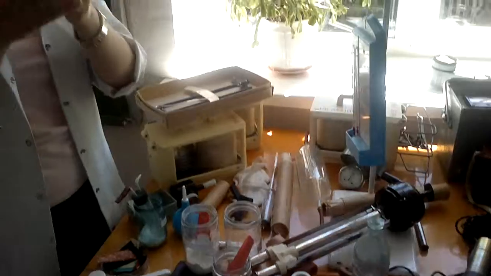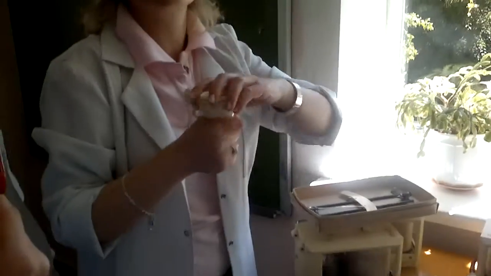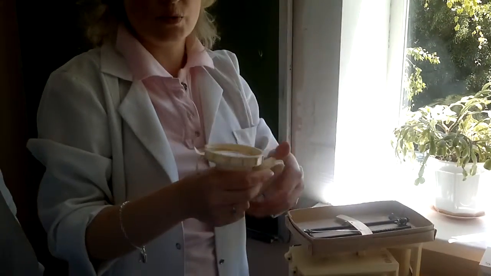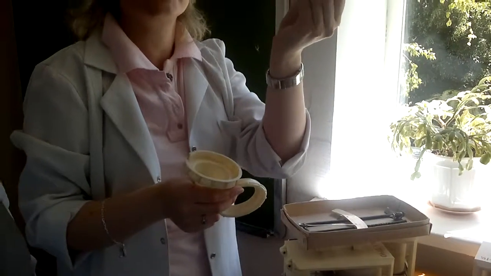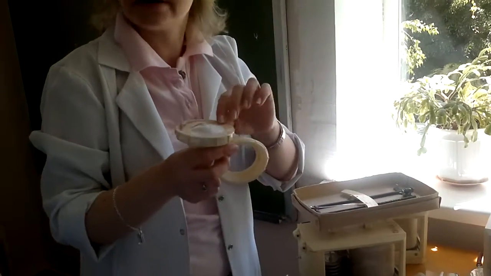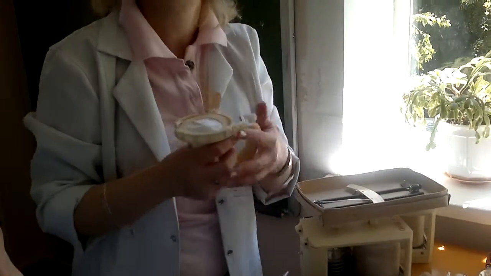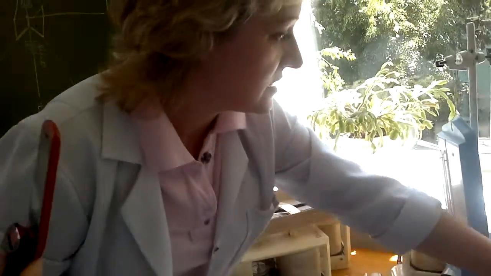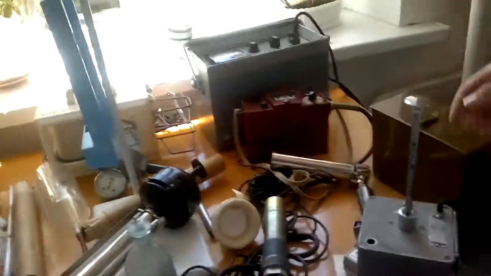Dust determination, quantitative dust determination. A launch with filter, which should be weighed before dust sampling and after dust sampling. Respective formula should be studied carefully because you'll face this task. Don't forget about it.